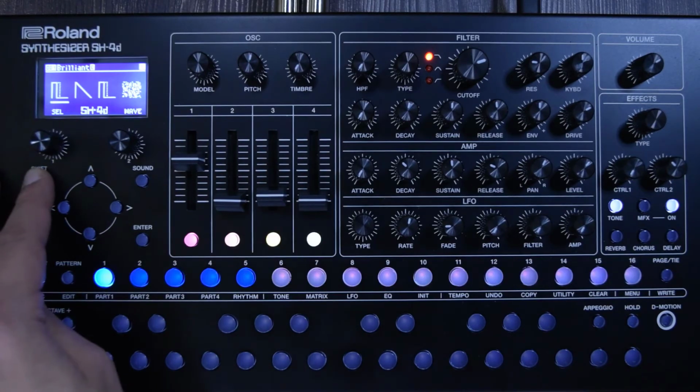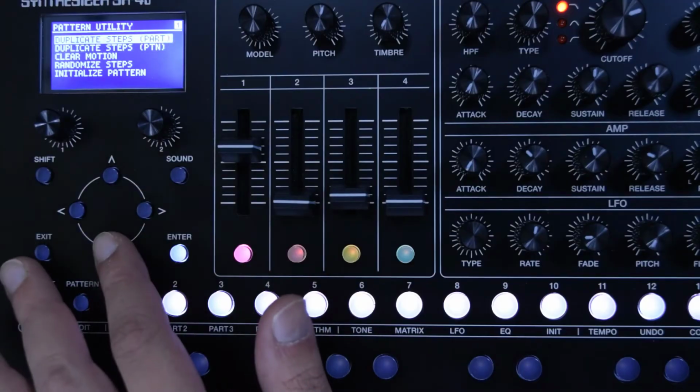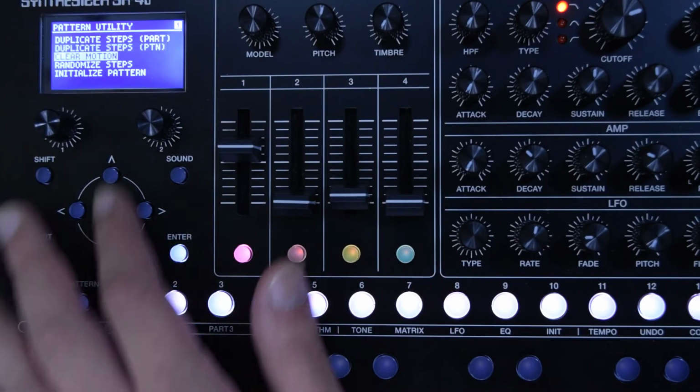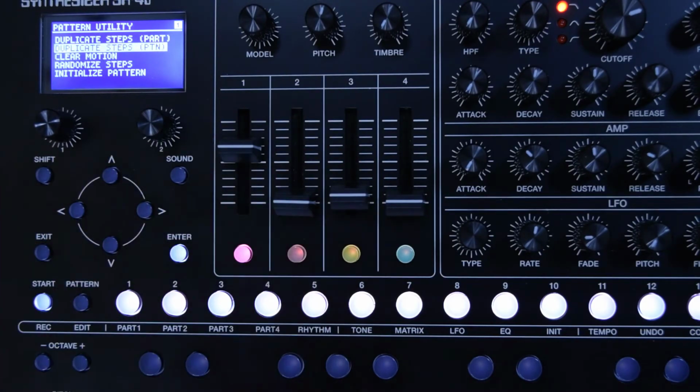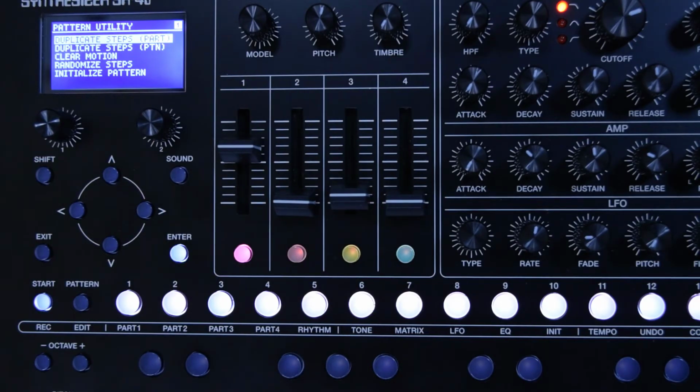I'm going to go shift and then go to utility. So notice that we have 2 options. You have the duplicate steps that says part and the other one is going to be PTN. So pattern is going to be for the pattern. So for now, we're going to use the part 1 and then we're going to talk about the other one.